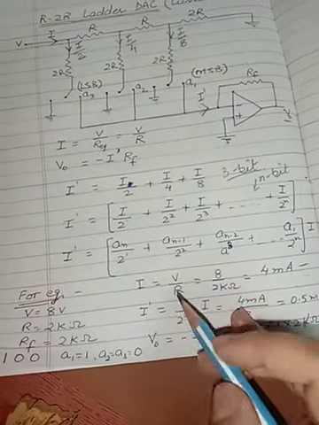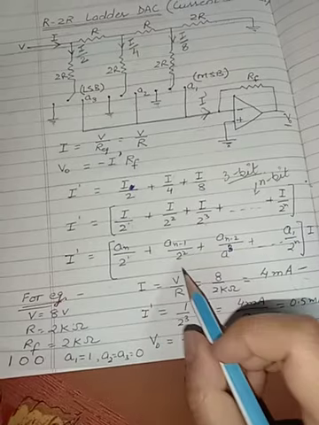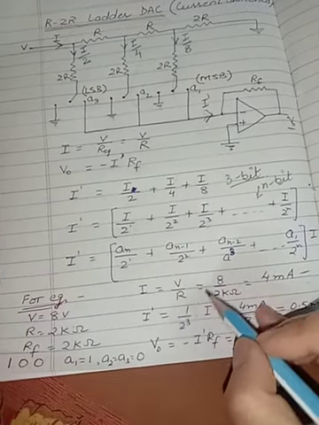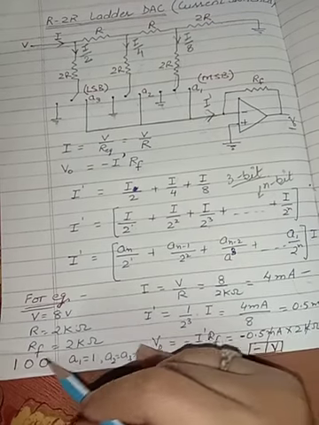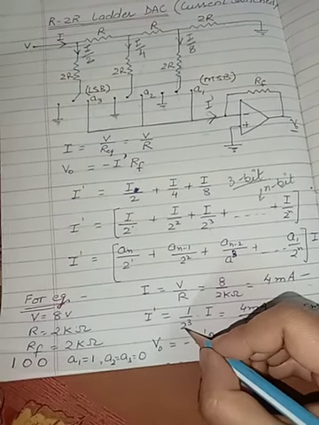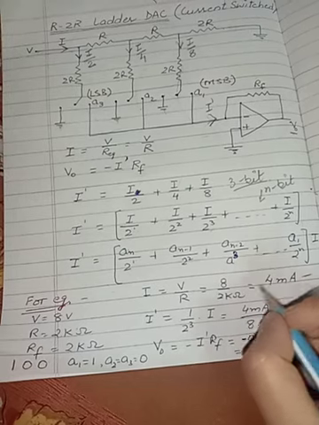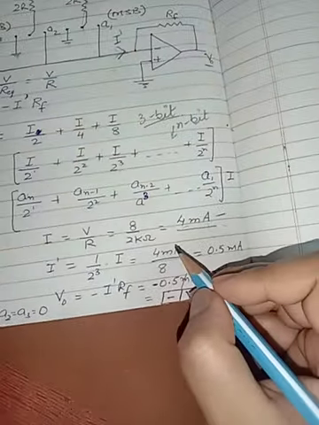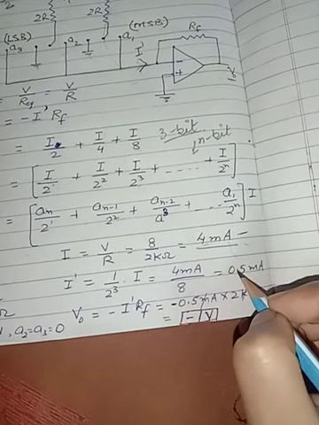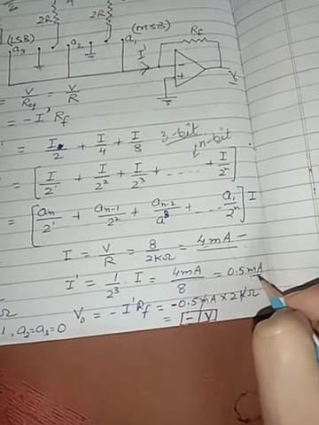After that we will find out the value of I dash, that will be according to this formula, equal to 1 over, because this is 3-bit data, so we will be taking it as 2 raised to power 3 into I. Here I we have found as 4 milliamperes. So 4 milliamperes over 8 will be equal to 0.5 milliamperes.